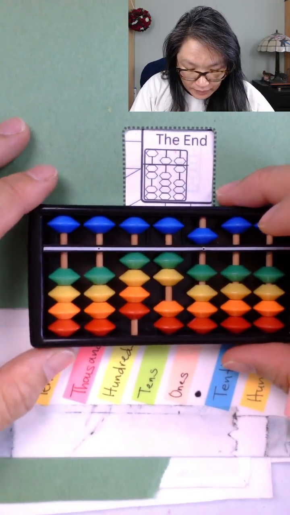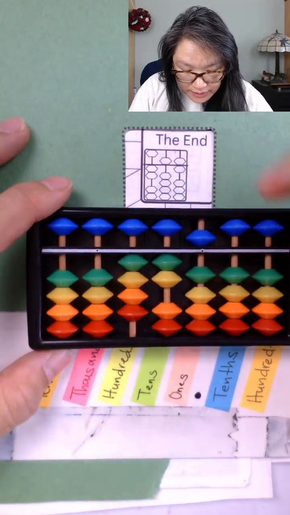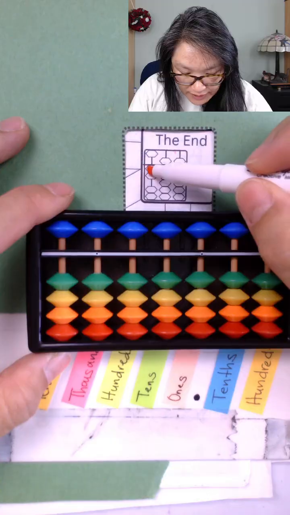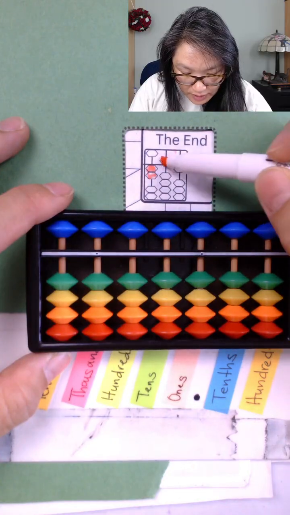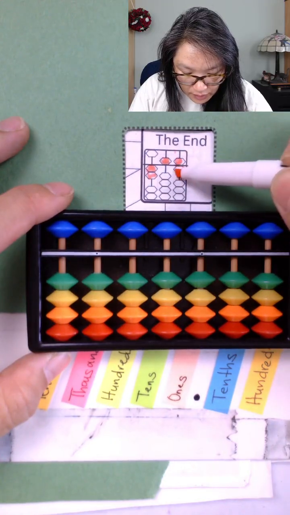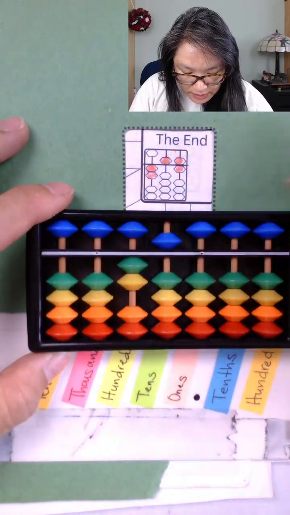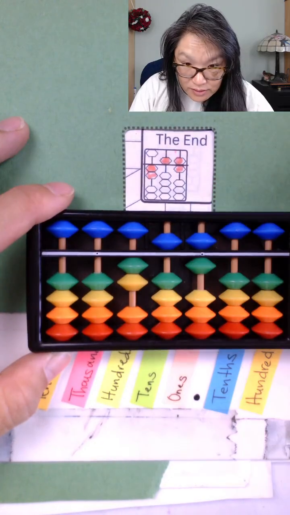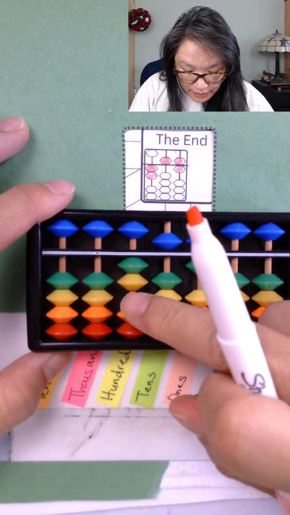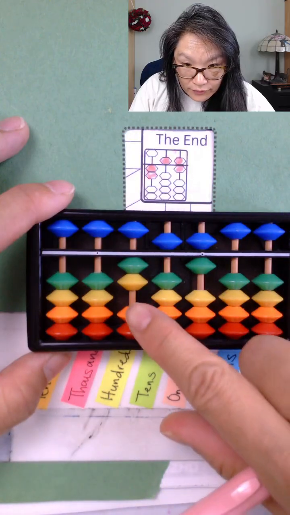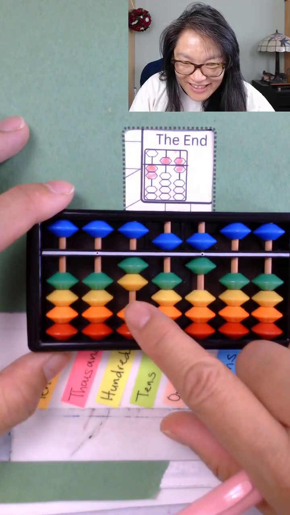So we have our tens, and this will be the final one. We have our hundreds. We have our tens. And we have our ones. So when I show you on the abacus, this is my hundreds, this is my tens, and then this is my ones. I'm still wrapping my head around the new language. We'll take it slow.